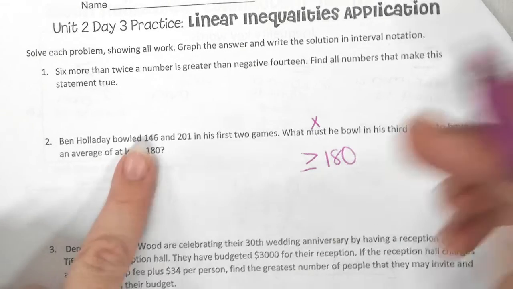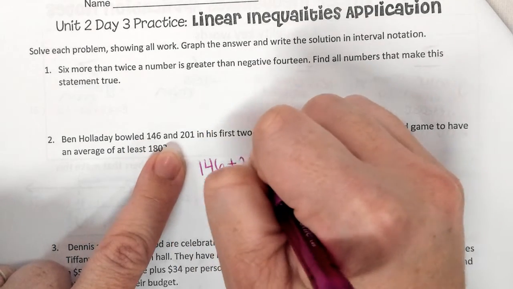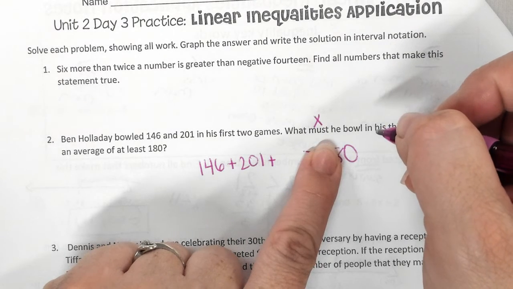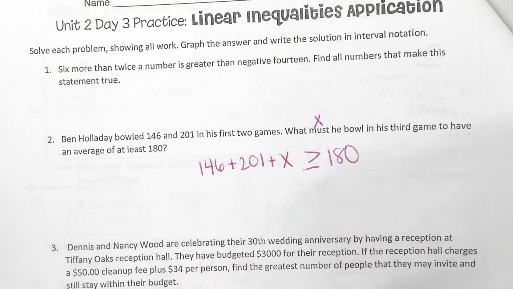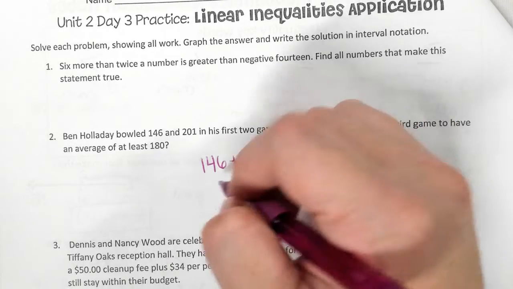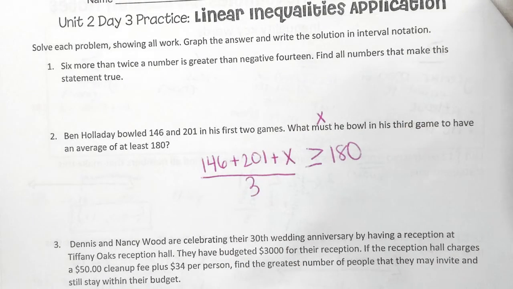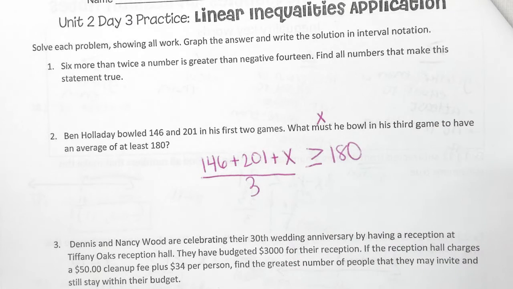So this is his first score, plus this is his second score, plus we didn't know his third score. That's what we're trying to figure out. So what do we put? X. So when you're finding an average, you add them all together and you divide by however many there are. Well, how many scores are we dividing? Or adding? 3, so we're going to divide by 3. This is how you're going to solve this one.